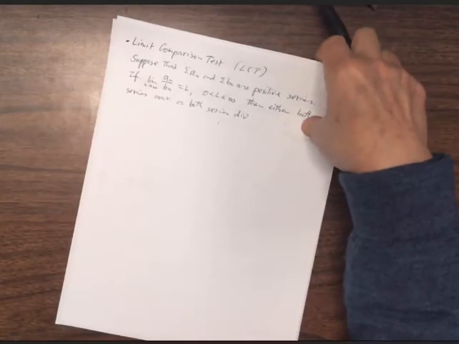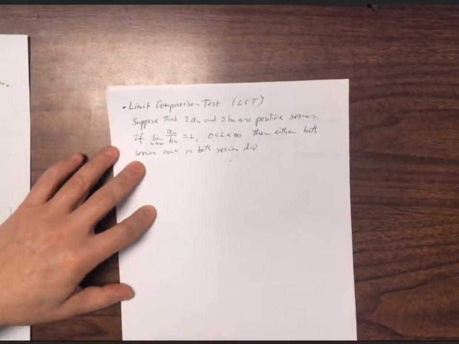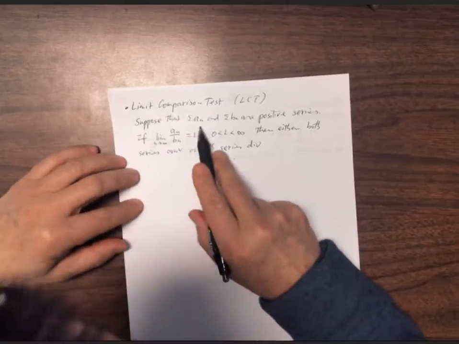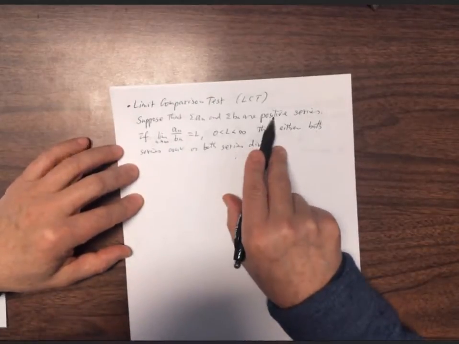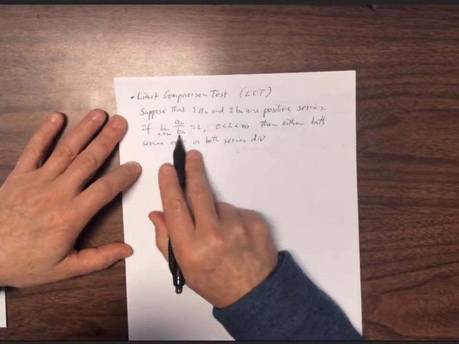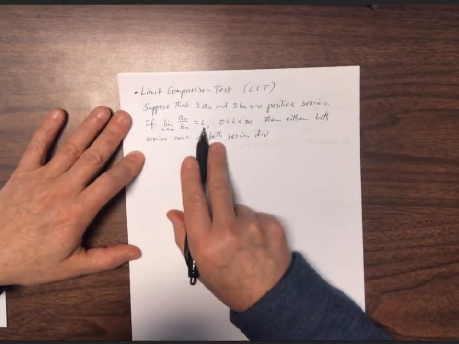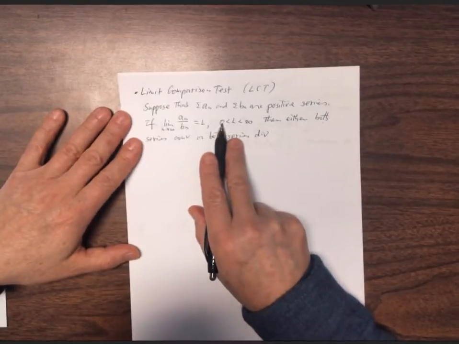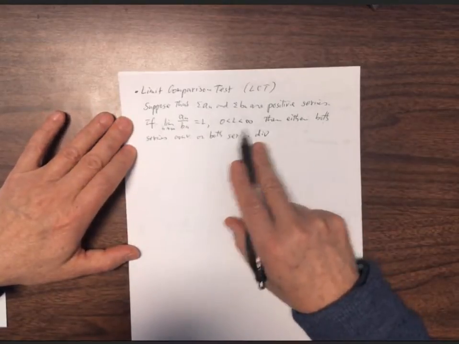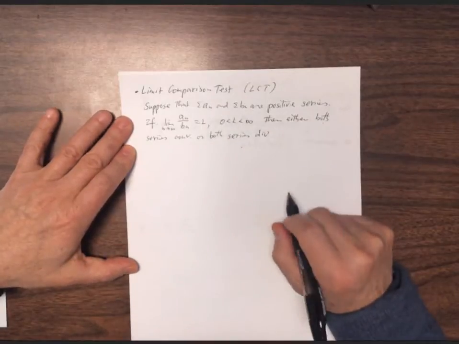Now, there's another comparison test. It's called the limit comparison test. It says, again, with two series with positive terms, if we compare the limit of the ratio an over bn, and suppose the limit is a positive, finite number, then we claim both sigma an and sigma bn will converge, or both will diverge.